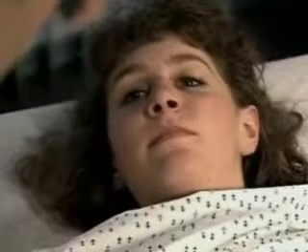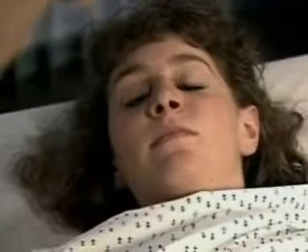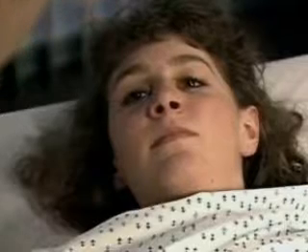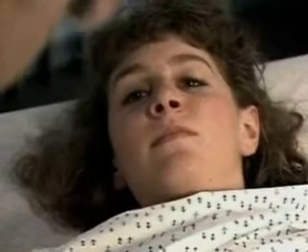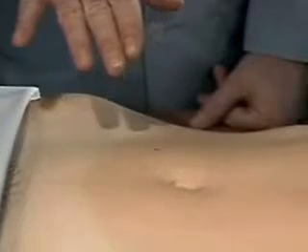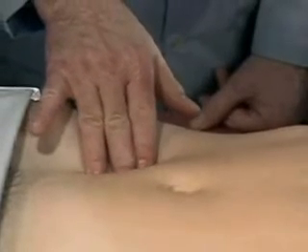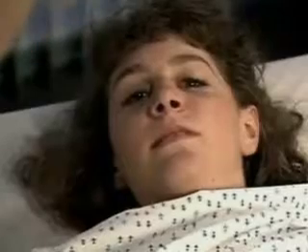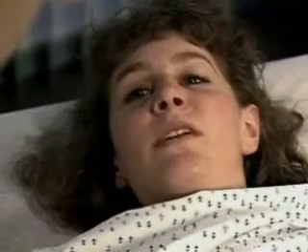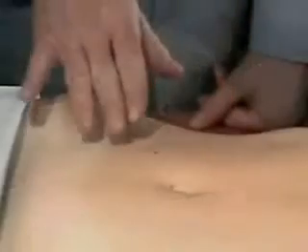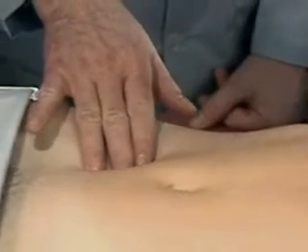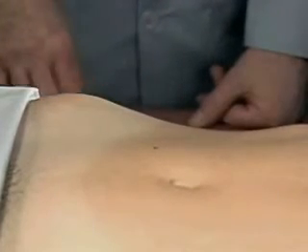Now I'm going to push down here, and I'm going to let go very quickly. And I want you to tell me whether it hurts more when I push down or when I let go. Okay. Press your fingers in firmly and slowly, then quickly withdraw them. Watch and listen for signs of pain. It hurts more when you push down. Unlike in this patient, pain induced or worsened by withdrawal is rebound tenderness and suggests peritoneal inflammation.